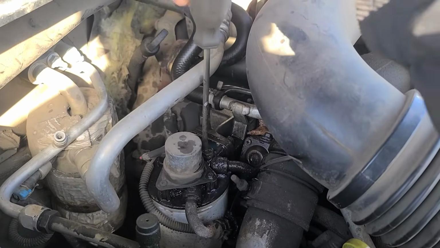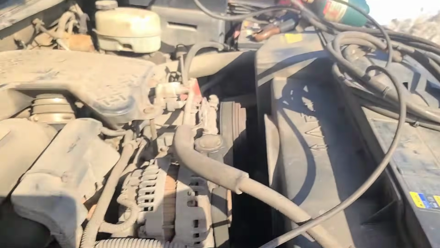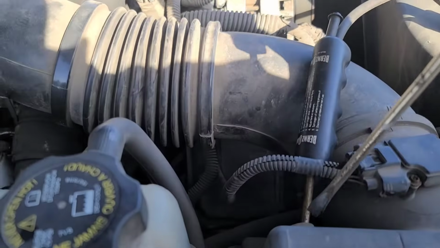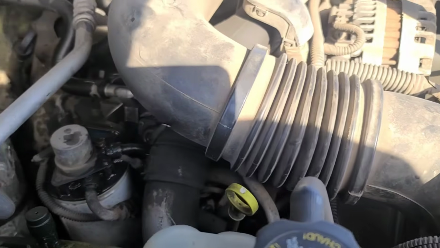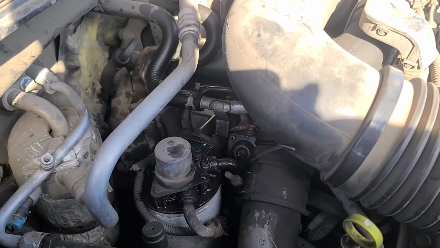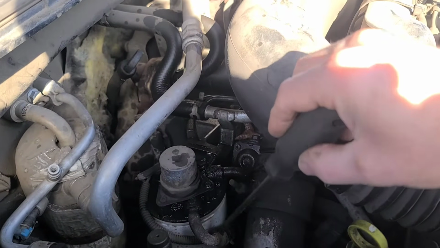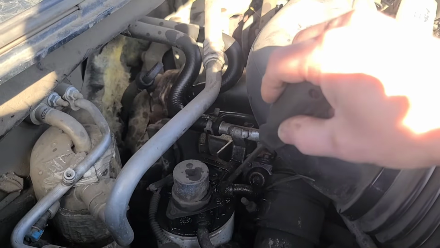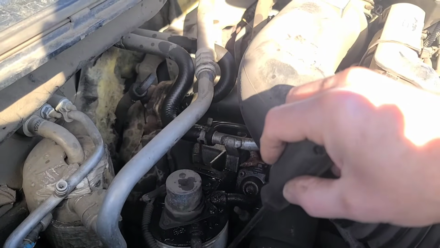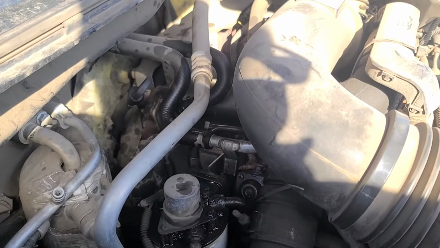I introduced some propane from a propane torch, a little propane bottle over there, right into the air cleaner, and it fired and ran for a few seconds, but it didn't make any fuel pressure. So I'm going to take this fuel line off here. This is the inlet line, and this is the outlet line, I believe. I'm going to see if I can get this fuel line off and put it into a clean container of diesel fuel.